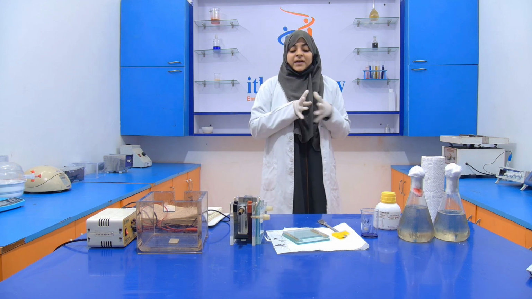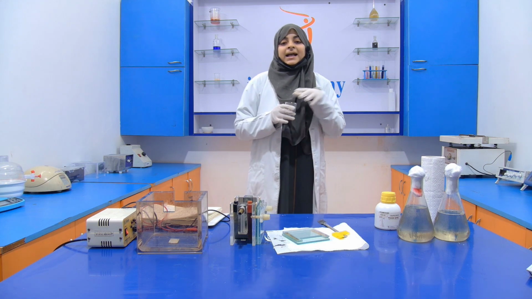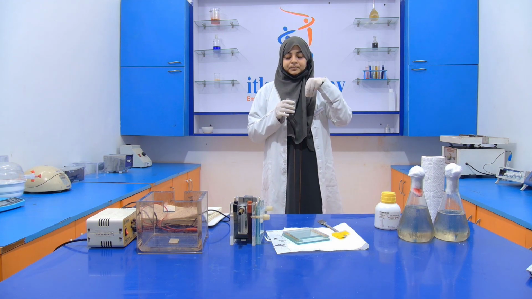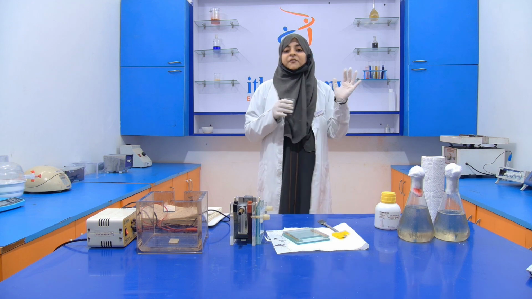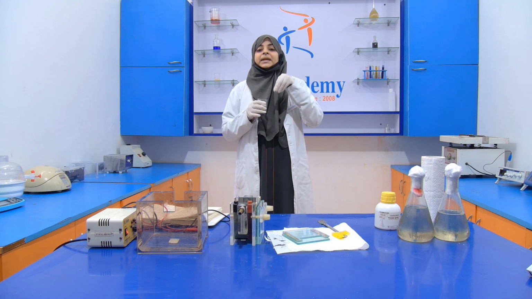Now, we mix all these chemicals in a beaker, and when we load this loading buffer into the well, at that time we add our sample into it.